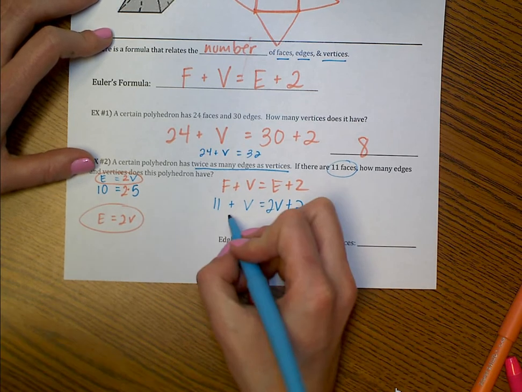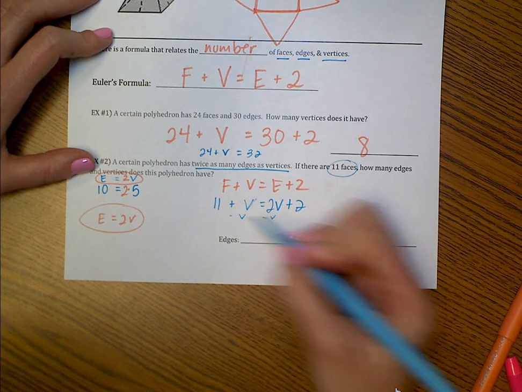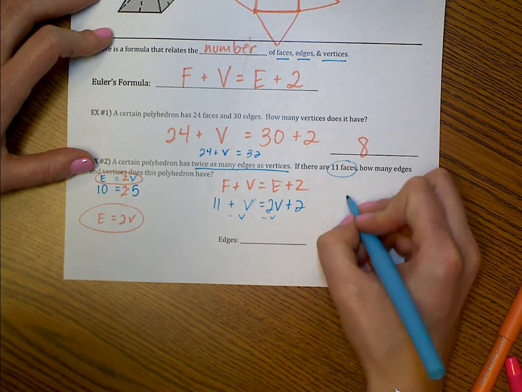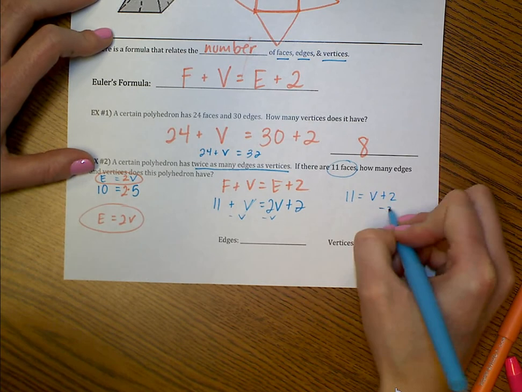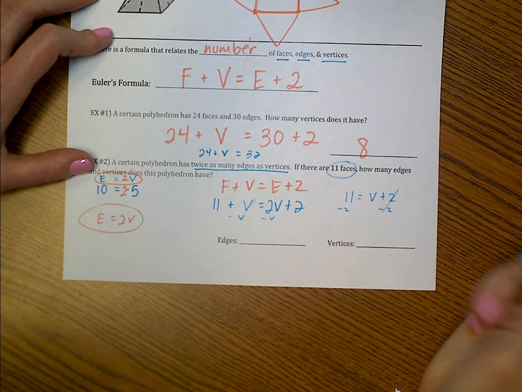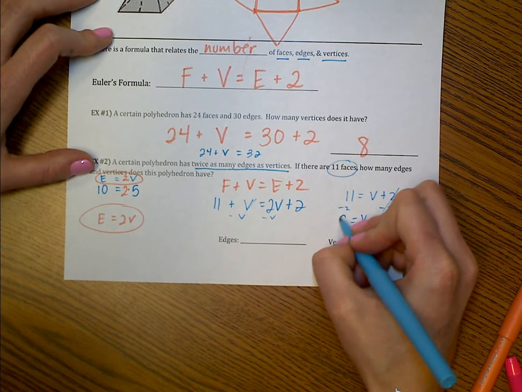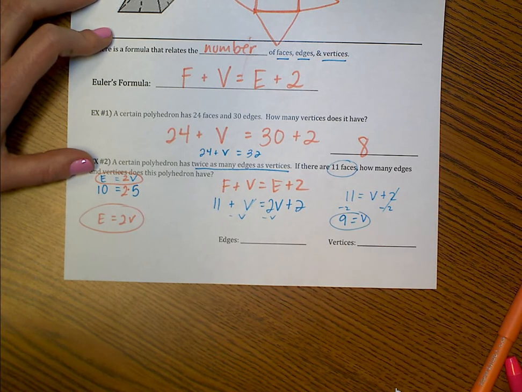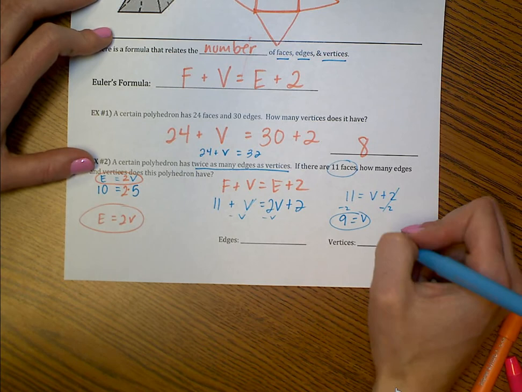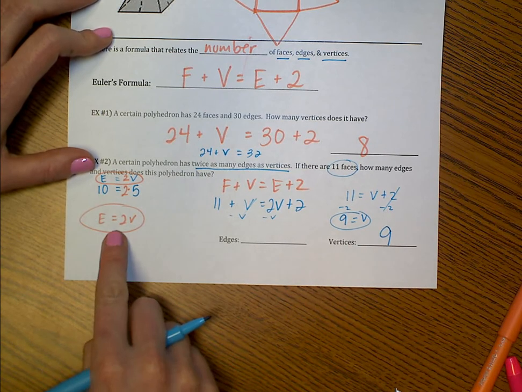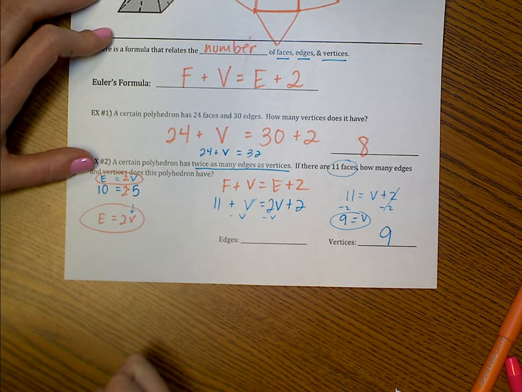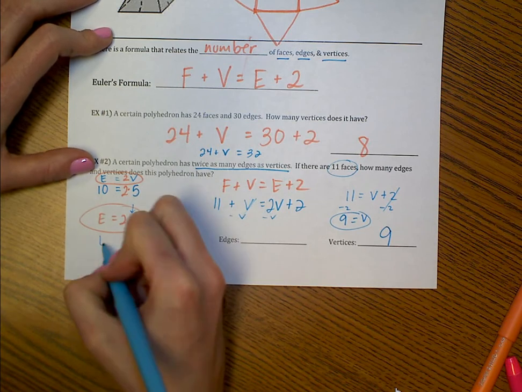Then I would just subtract and get the V's together, and I would have 11 equals V plus 2. So it's kind of like a system. Yay. And then, okay, so there I get the number of vertices is 9. So if I come back to what I wrote originally, if I plug in 9 right there, I get that there's 18 edges.